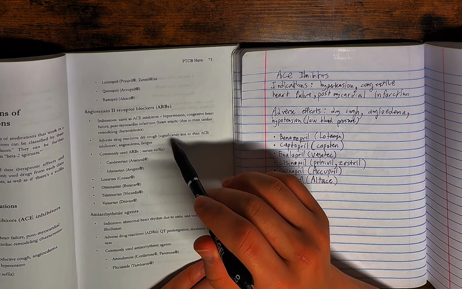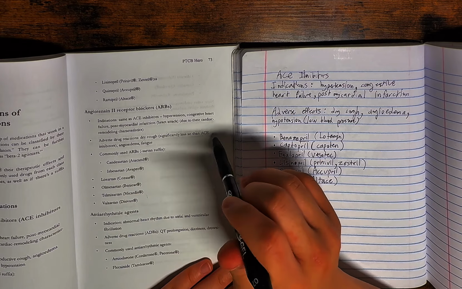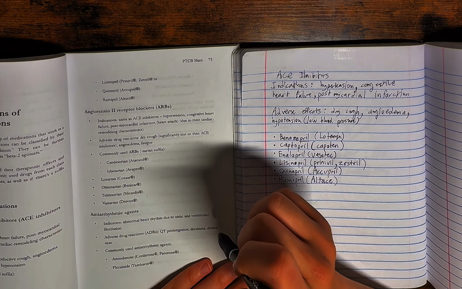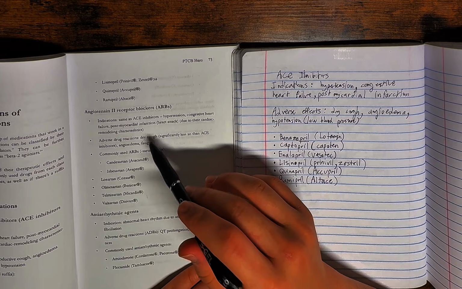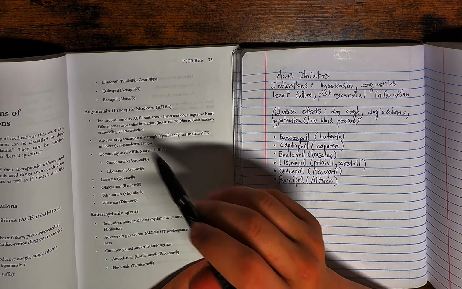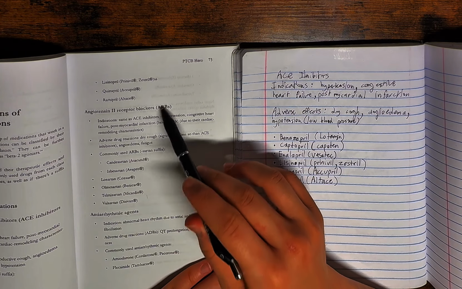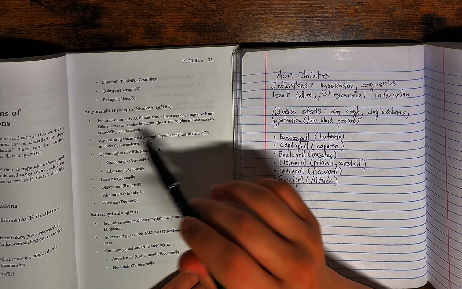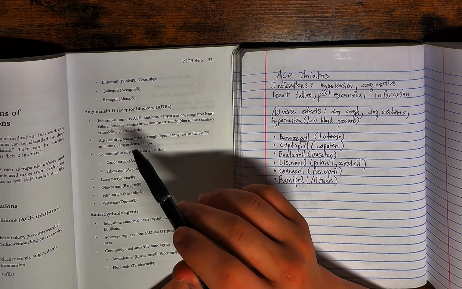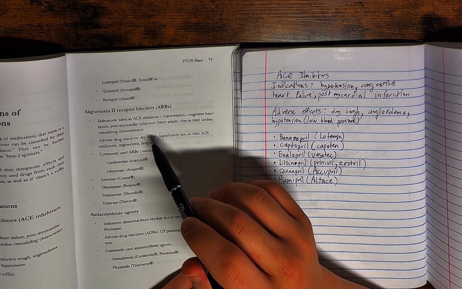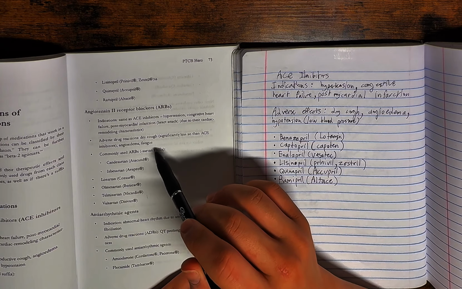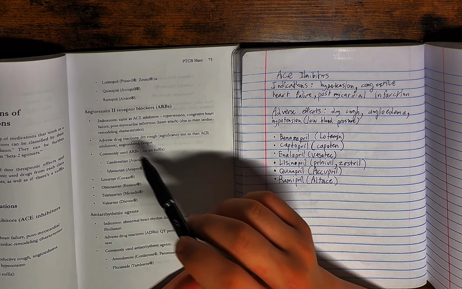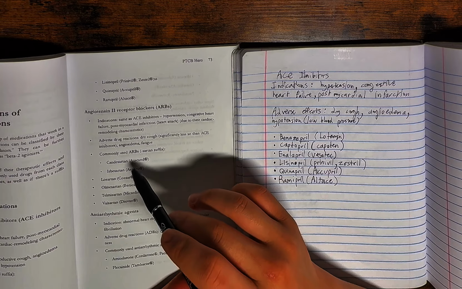The difference with this one is way less of a dry cough reaction than the ACE inhibitors. So if someone is reacting pretty badly to the ACE inhibitors, then they're probably going to get prescribed ARBs, so they stop coughing as much. This one, the suffix usually is sartan. It ends with sartan. These are some of the commonly used ones.